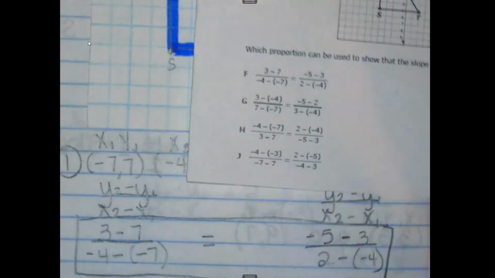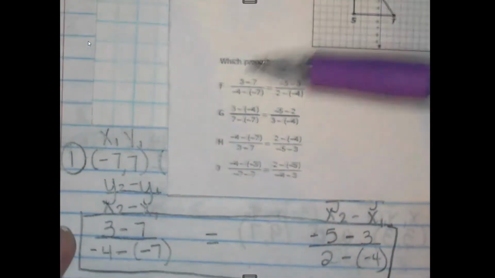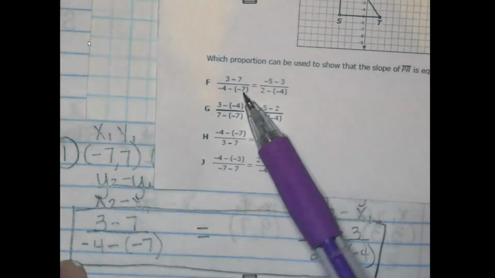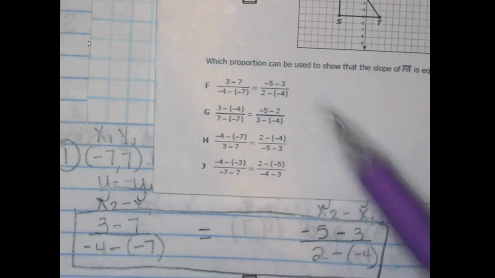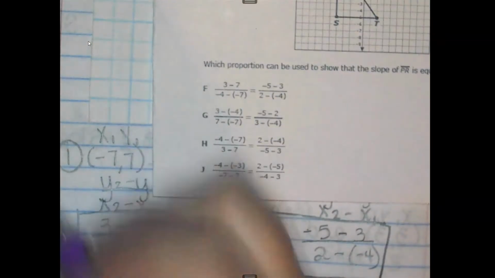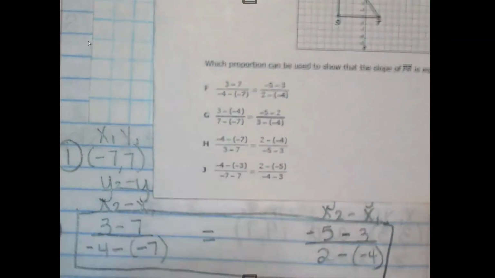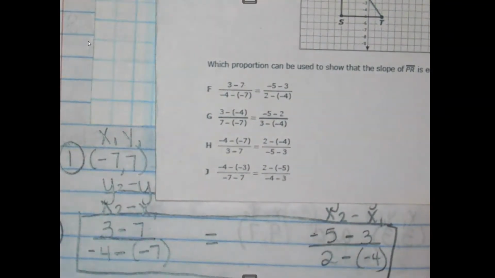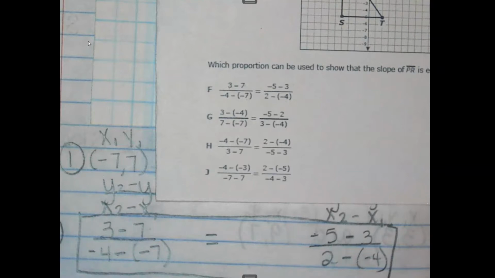So if I look at my answer choices compared to what I get, this is where we're going to play a little matching game. Which one looks the same? So I have 3 minus 7, -4 minus -7, -5 minus 3, and 2 minus -4, which happens to match F. I'm going to write out here to the side that this was letter F, just in case on a journal test I ask what answer choice it was. Now I know this is a little bit difficult because you don't have all the answer choices. And this is actually one of those concepts that really confuses students sometimes, but it does show up on STAAR.